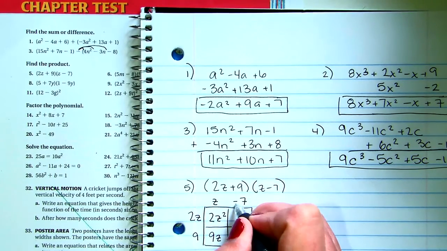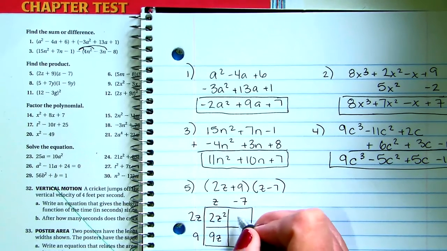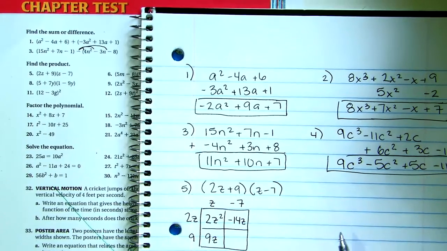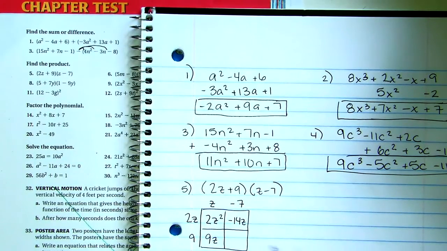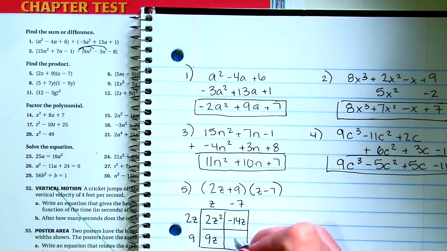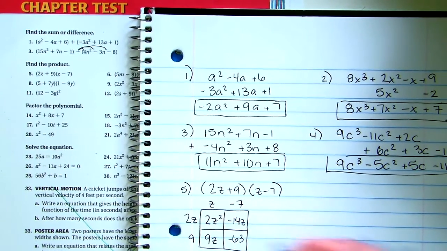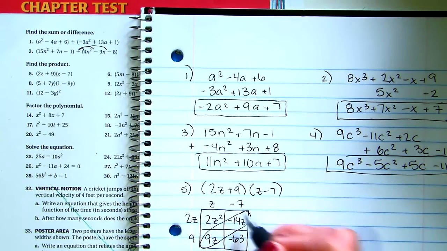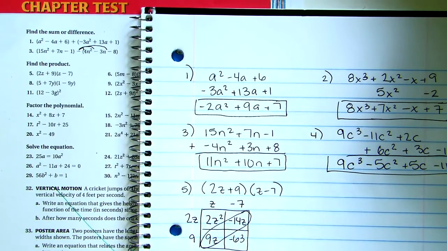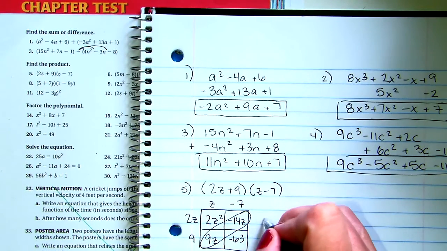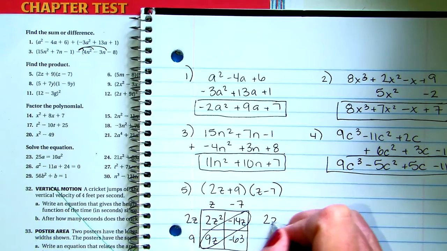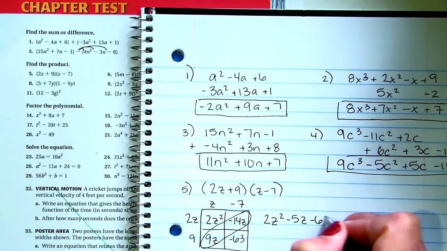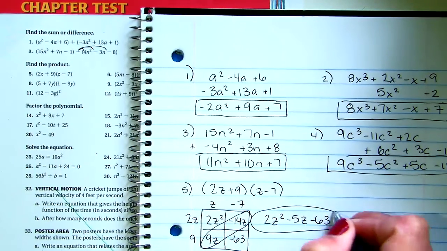Negative 7 times 2z is going to give me negative 14z. And then negative 7 times positive 9 is going to give me negative 63. I'm able to combine these terms here because they both have a solo z. So my final answer is going to be 2z squared minus 5z minus 63. So that's my final answer for number 5.